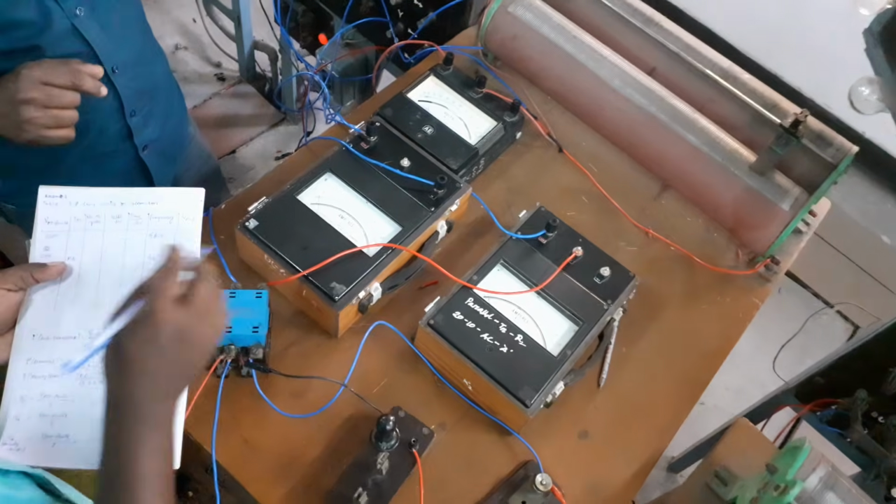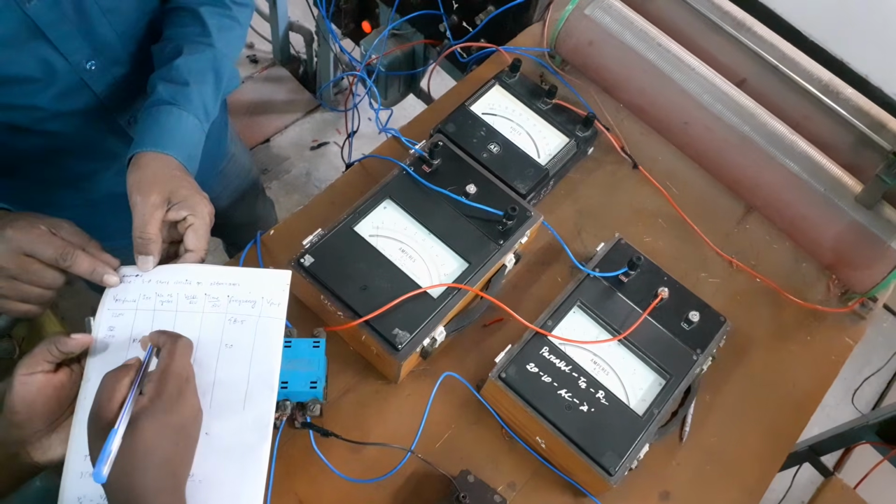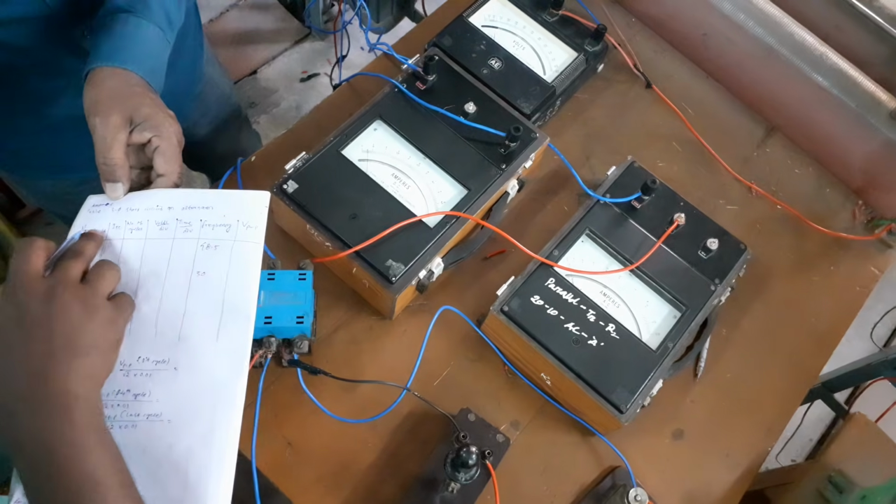The value is 200. Before or after short circuit? Three-phase voltage.